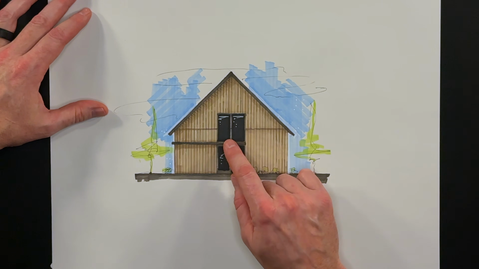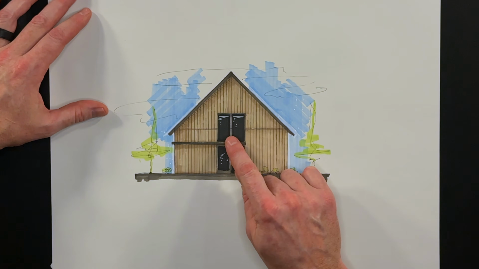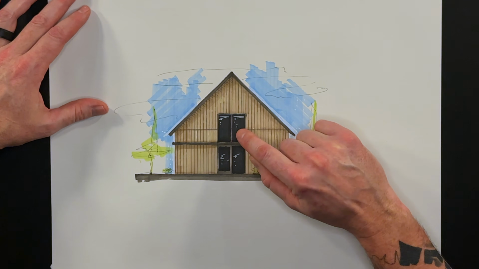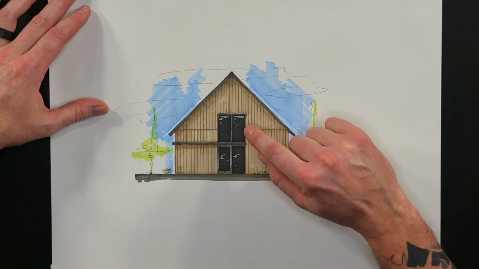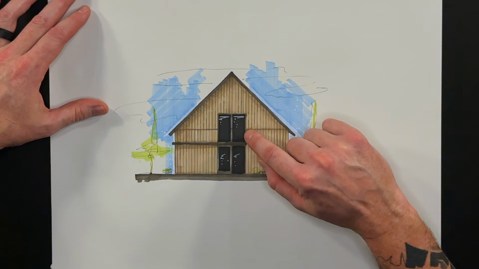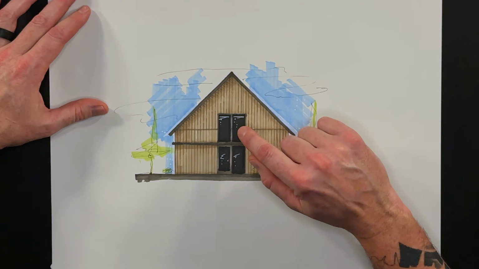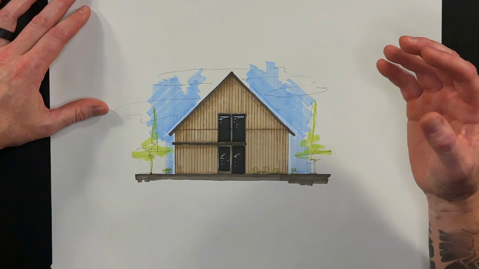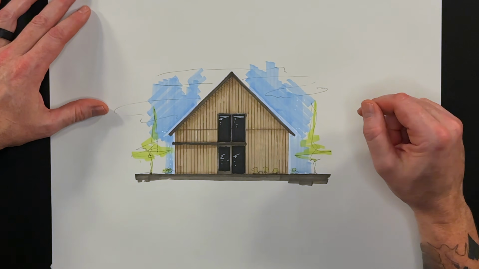I like to use black to color my glazing, because in any sketch or any drawing you have to have a full range of values. I always say this, and you have to go from the darkest darks to the lightest lights. So I usually will use the windows and the fenestration as my darkest areas in the sketch, because that'll give me that baseline of the darkest area, and this is a nice way to pull the eye in.